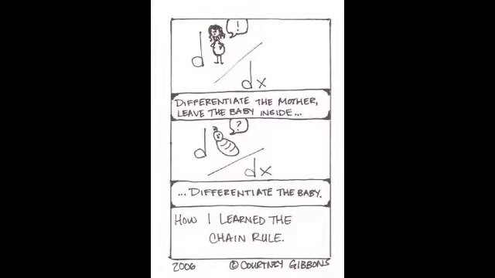This cartoon is a pretty good representation of the chain rule. If you imagine a pregnant woman where the woman is a function and the baby is a function inside of that function, basically you would differentiate the outer function, or the pregnant woman, leaving the baby still inside, and then differentiate the baby and multiply the two. And that's a good way to think of the chain rule.